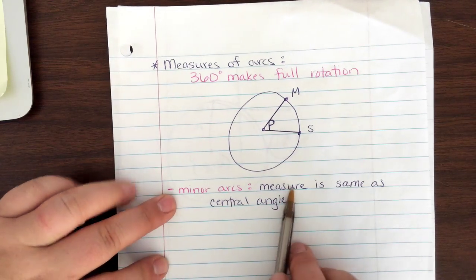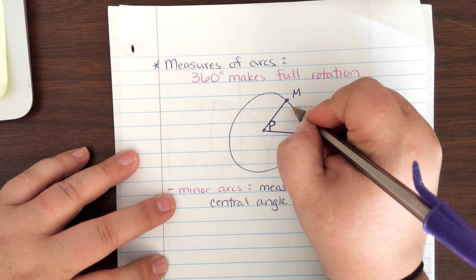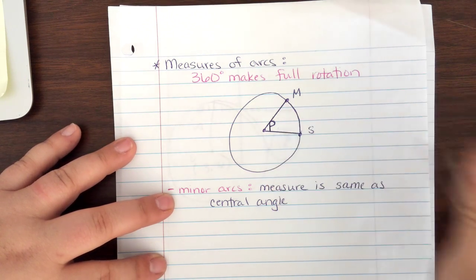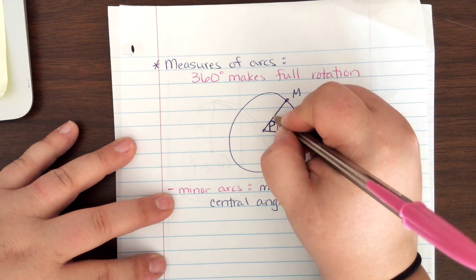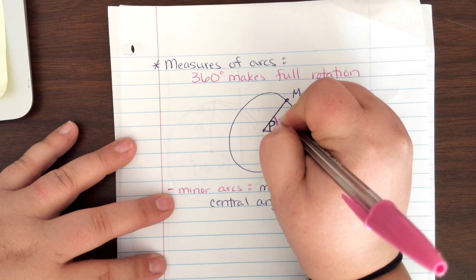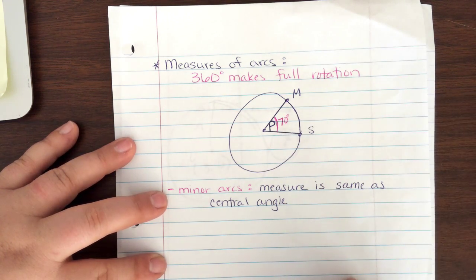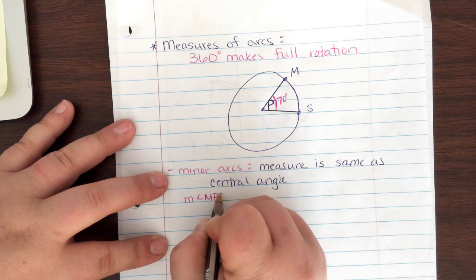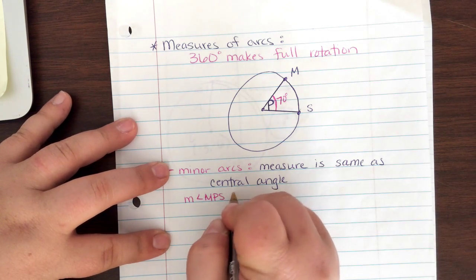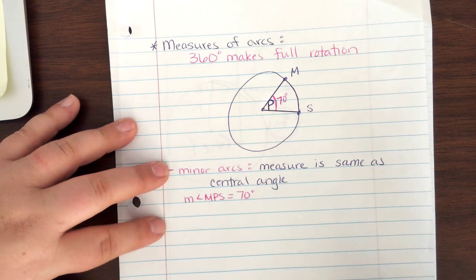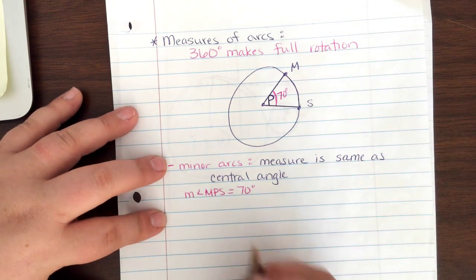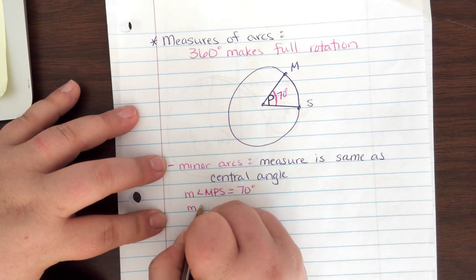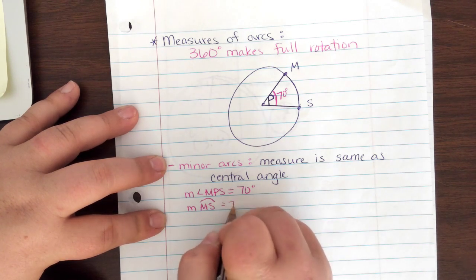Okay, the measure of minor arcs. The measure of a minor arc, so minor arc MS, is the same as the central angle. So if we say that the central angle here is, I don't know, 70 degrees, then we know that the measure of angle MPS equals 70 degrees. That would also mean that the measure of minor arc MS equals 70 degrees.